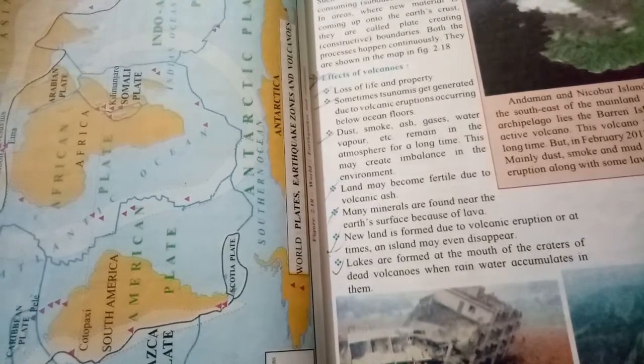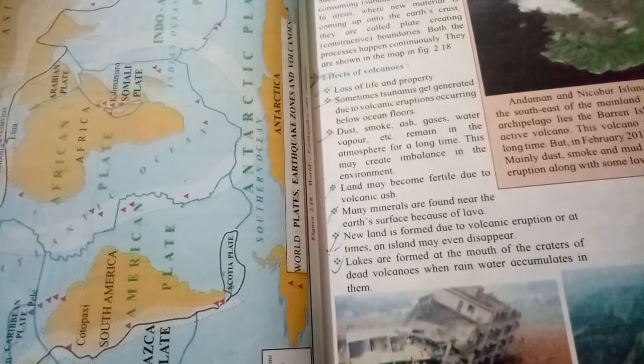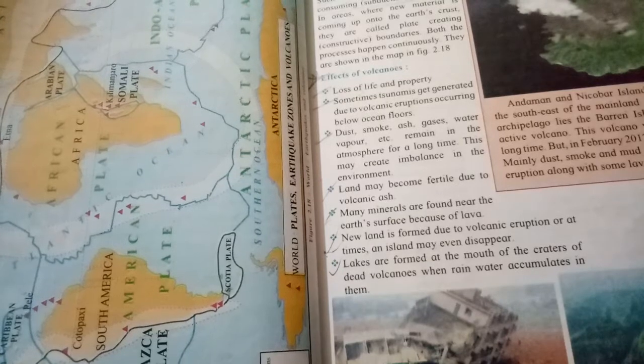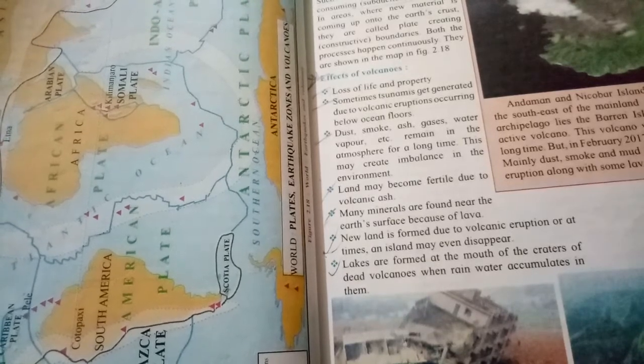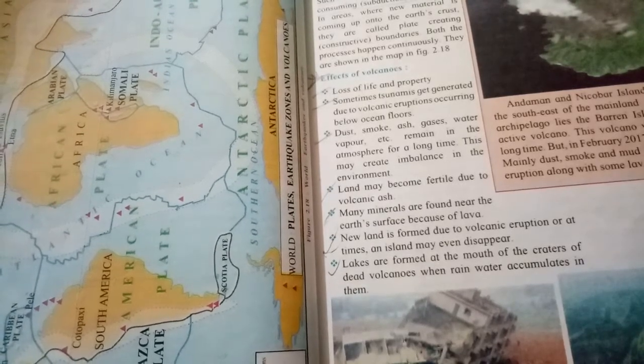Then we have seen about the effects of volcanoes. What are the effects of volcanoes as compared to earthquakes? Similar effects are there for volcanoes and earthquakes. Next is barren land, which is also seen over there. Also, some volcanic eruption took place in the year 2017, in the month of February. So this is the explanation of endogenetic movements. Hope you have understood this lesson. Next we will see about the exogenetic movements in the next lecture.